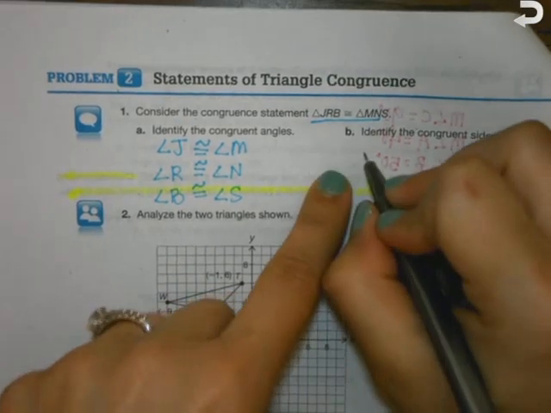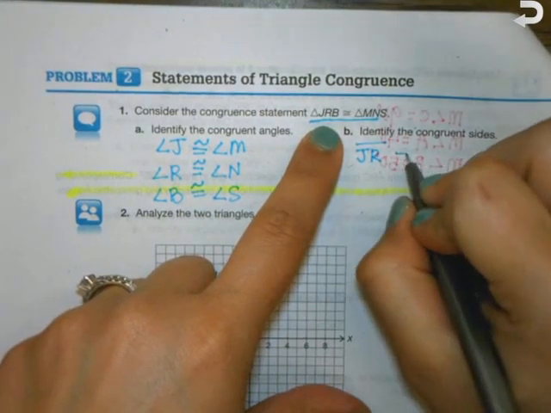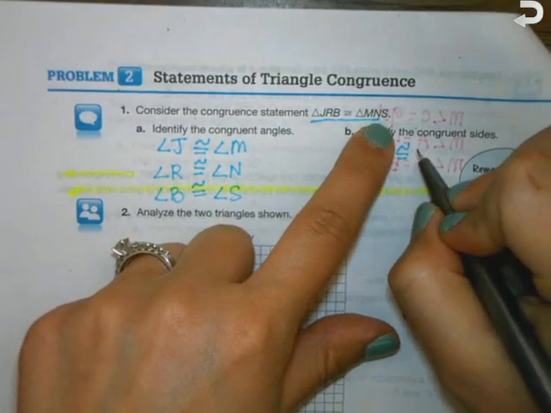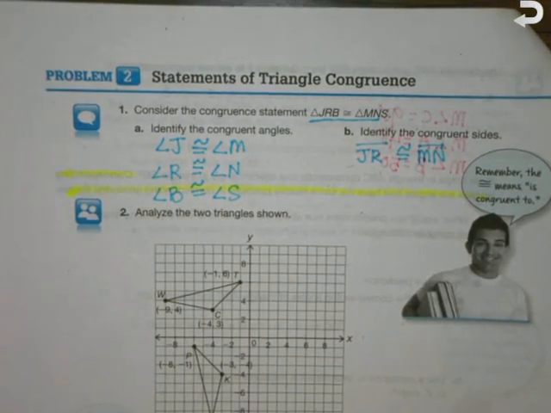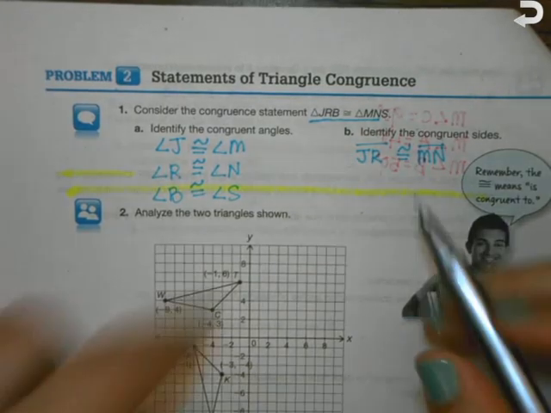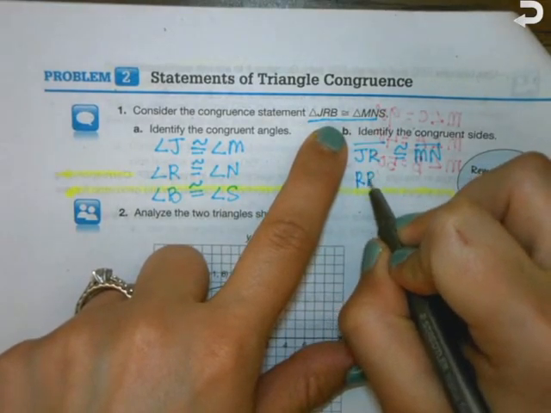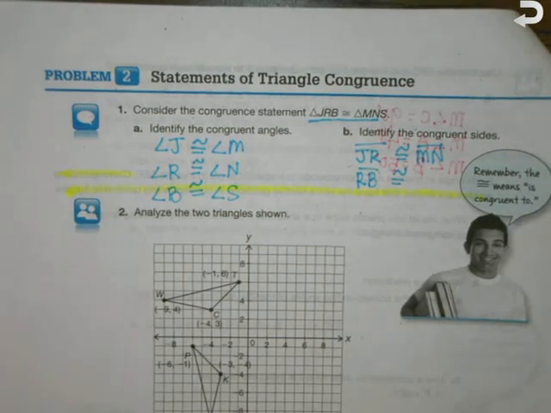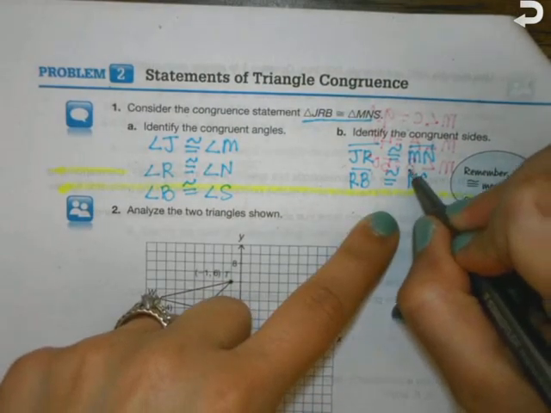So we would say that segment JR, so let's do J to R first, is congruent to the next segment that's listed first, MN. So we would say is congruent to segment MN. The next segment that we can look at is going from point R to point B. So let's look at segment RB. Which segment is congruent to segment RB, guys? NS. So segment NS. Make sure you put the segment line above it.